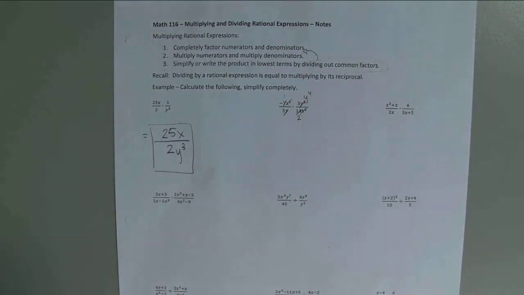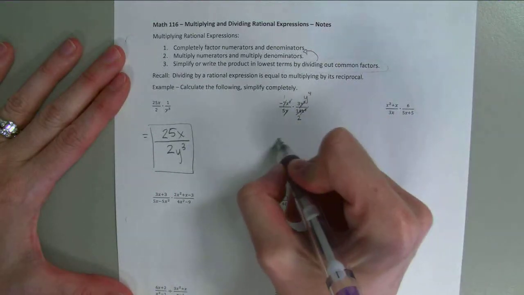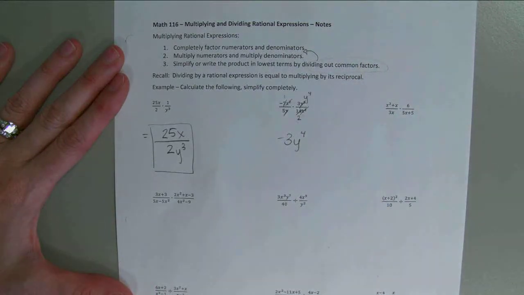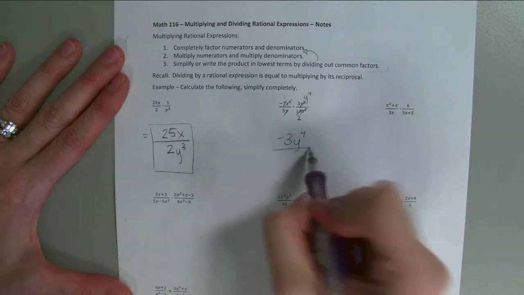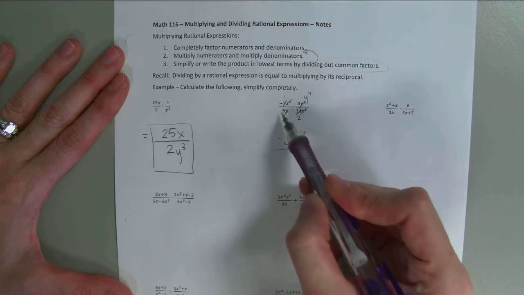Okay. After you cancel everything, you just multiply straight across. So what do we have? We have a negative 1 times a 3, which is a negative 3, and a y to the 4th. And what do we have on the bottom, guys? We just have the 5. Don't forget about him over here. So the 5 times 2, or the 10.